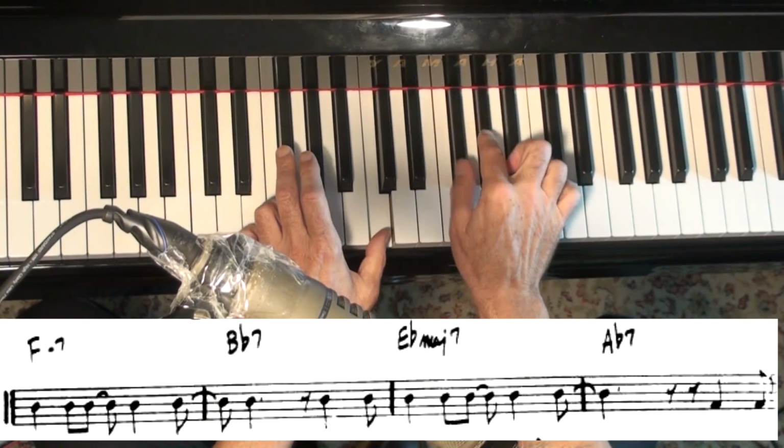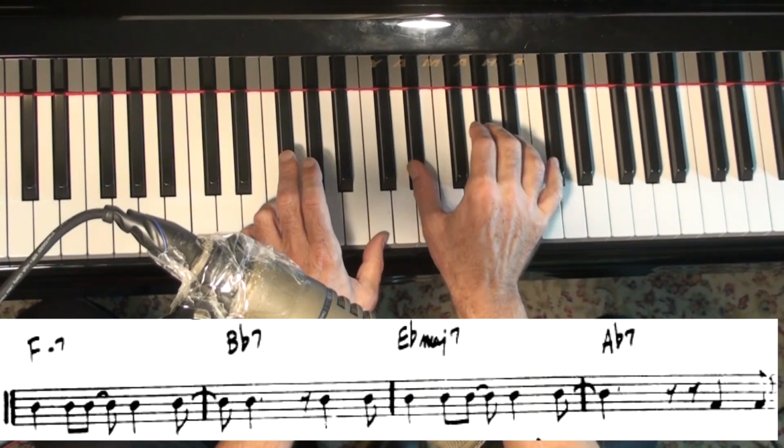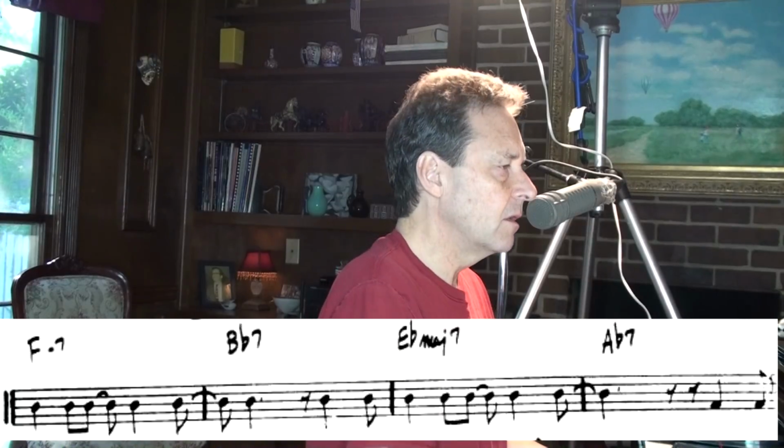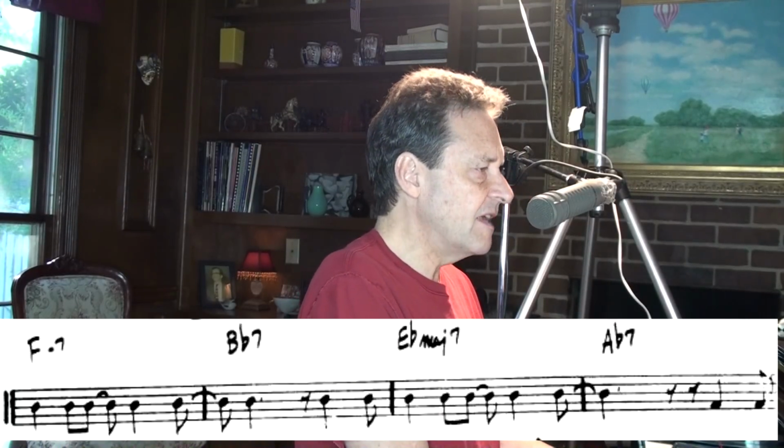And it's nice that this note kind of moves right down to that G. Right? They call that voice leading. And then we're on to E flat major 7th.